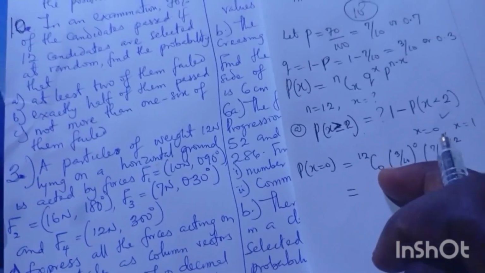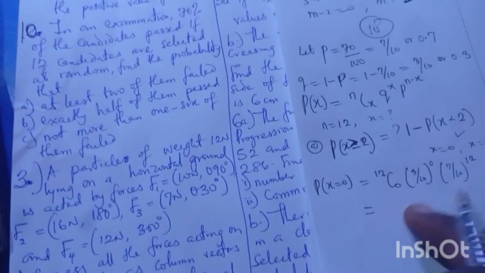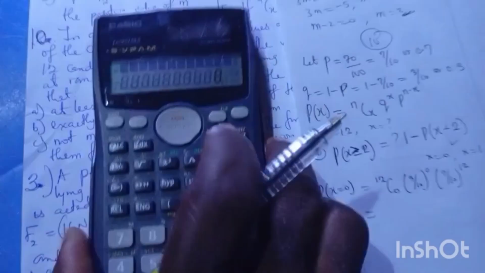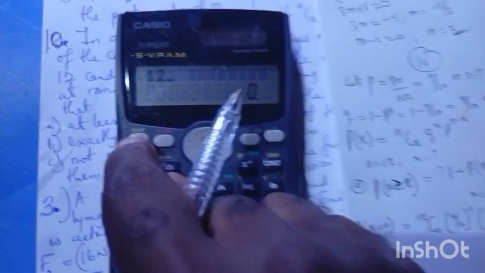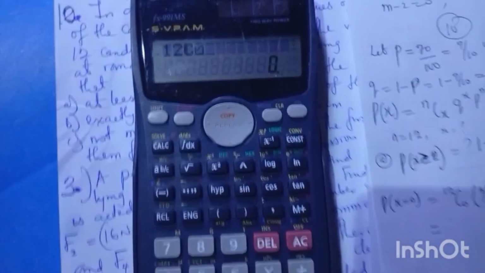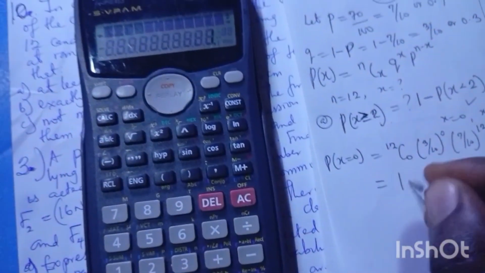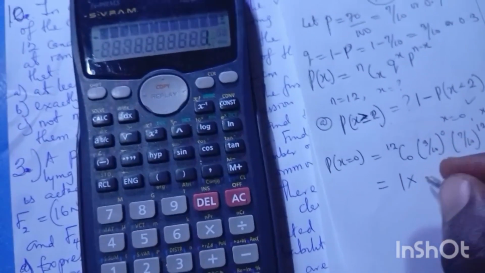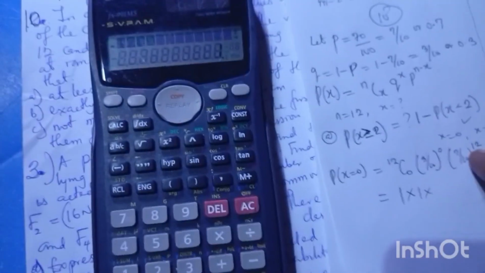I can still be of help here. 12 combination 0. Press your calculator. I'm waiting for you. 12 combination 0 is what? Or maybe I'm to do it at my side. 12 combination 0. You will see the answer as what? 1. That is 1 times n raised to power 0 is 1, and 7 over 10 raised to power 12.